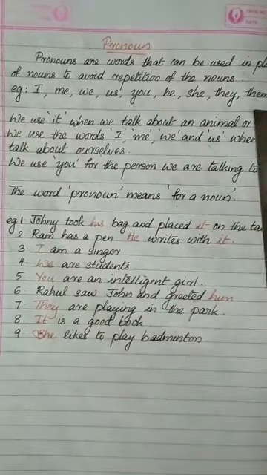Then we use you for the person we are talking to. What is your name? Who are you? What are you doing? You are my best friend. See, we use the word you for the person we are talking to. Then, what does the word pronoun mean? Actually, the literal meaning of the word pronoun is for a noun. For a noun, a word which is used in the place of a noun.